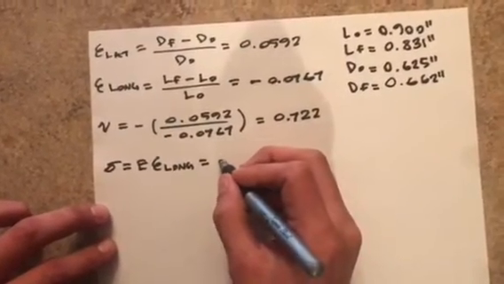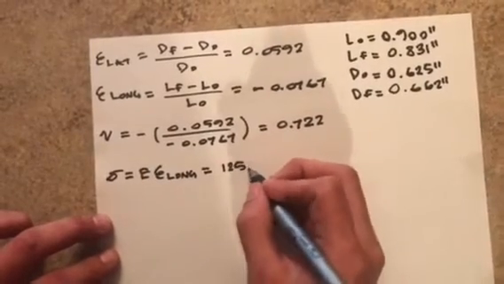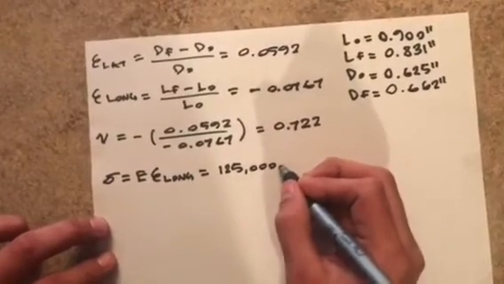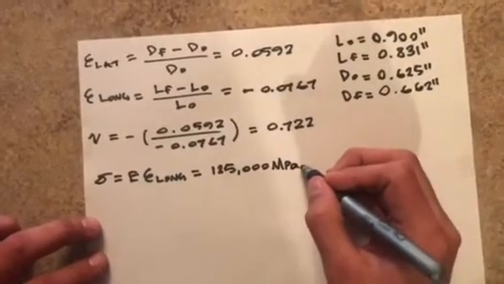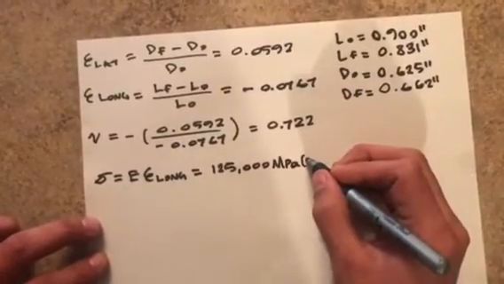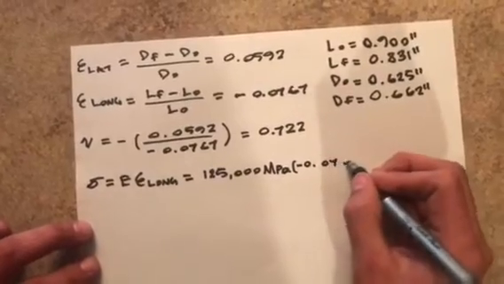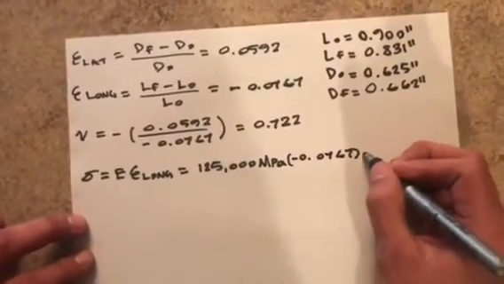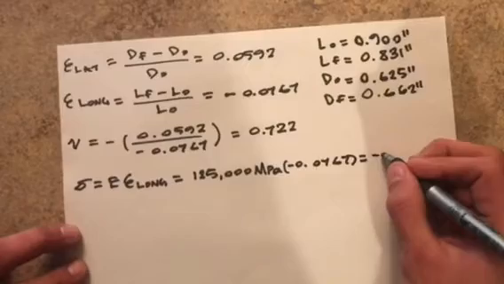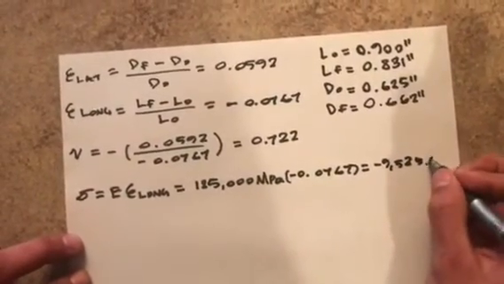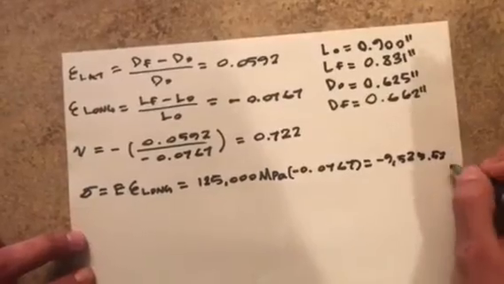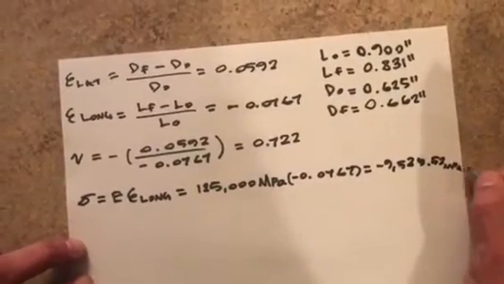The modulus of elasticity for copper found online was 125,000 megapascals, times the longitudinal strain that we converted to metric, which is negative 0.0767, and that's equal to negative 9,588.52 megapascals.